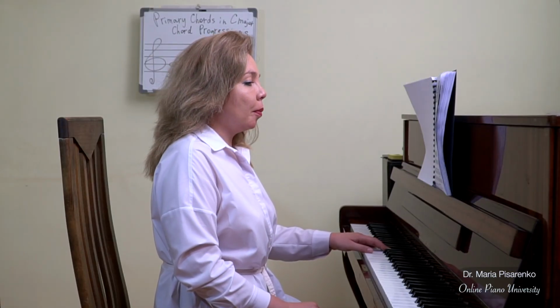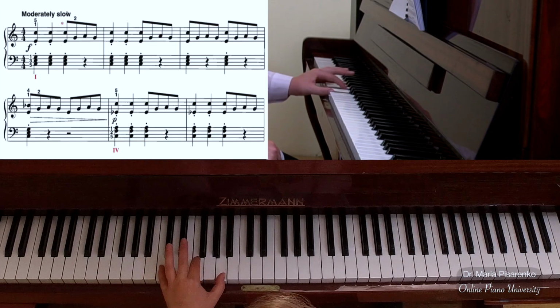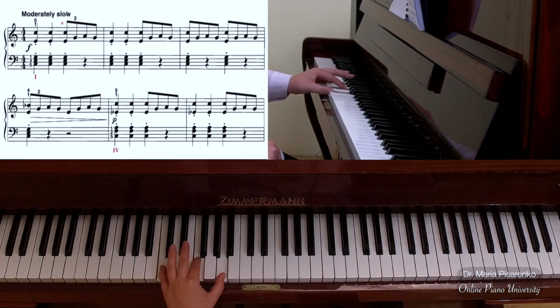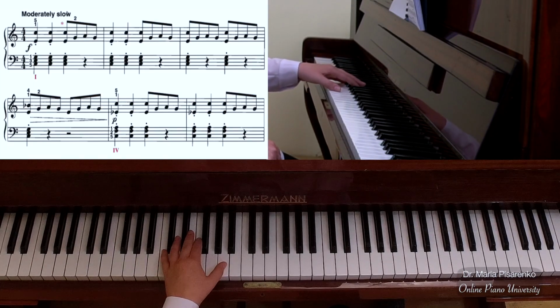Then starting with measure 5, you move to a different chord, F major chord, and you're having 4 Roman numeral here. So F major chord inverted, 2 measures of that.